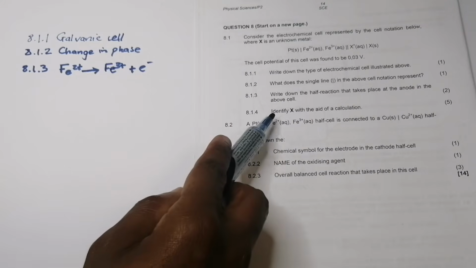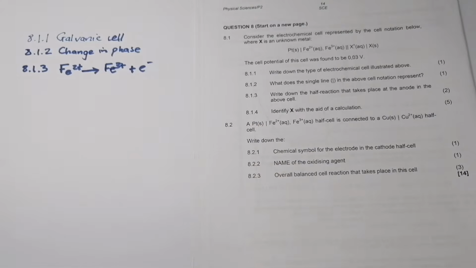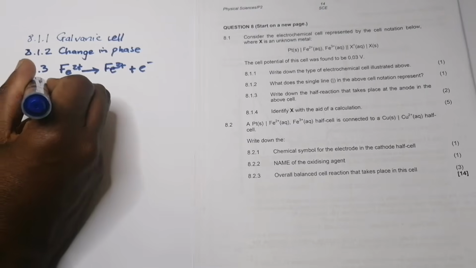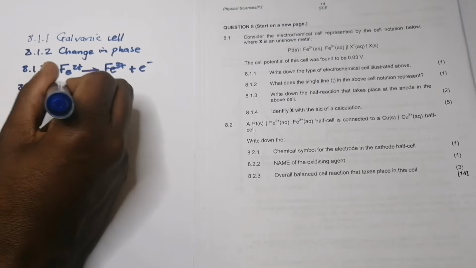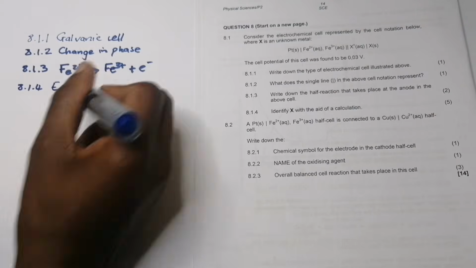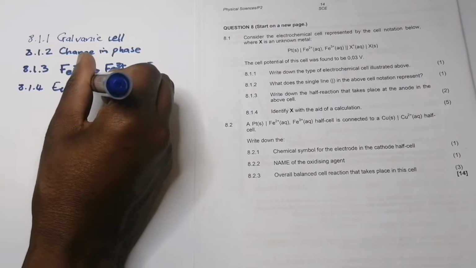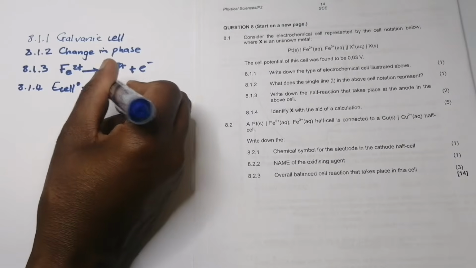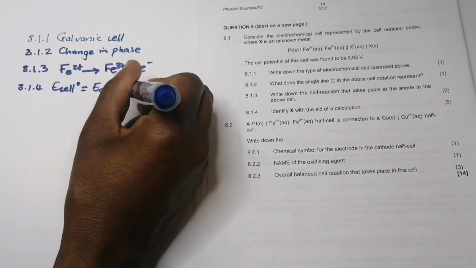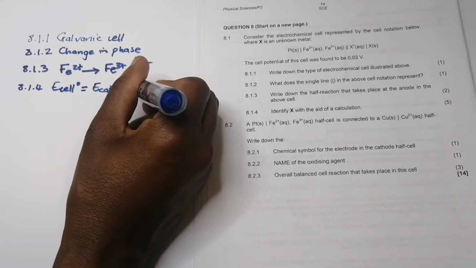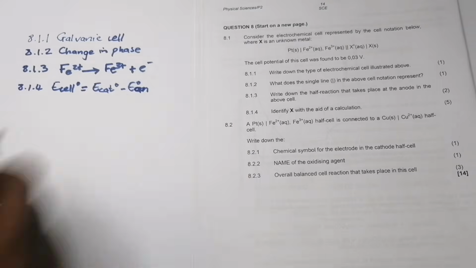Now they say to us, identify with the aid of a calculation, identify X. So in this case I'm simply going to use my E cell. This is equal to the E naught of the cathode minus the E naught of the anode.